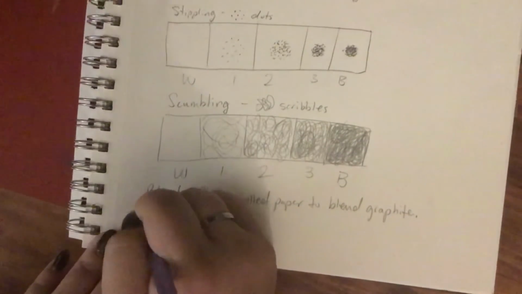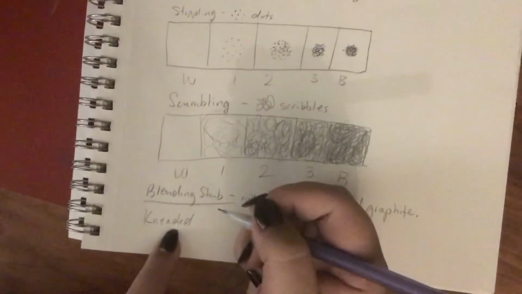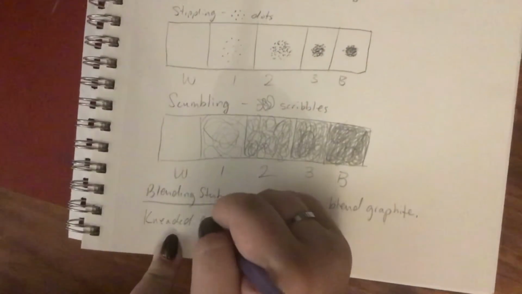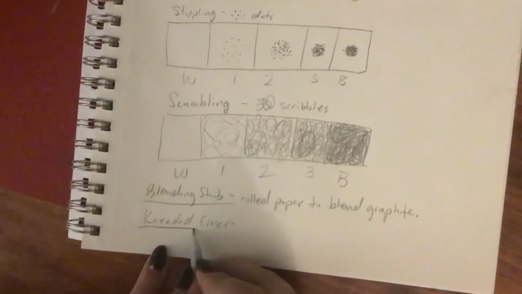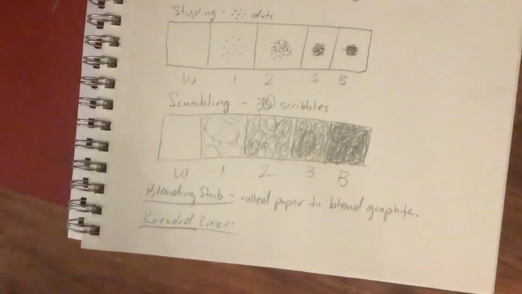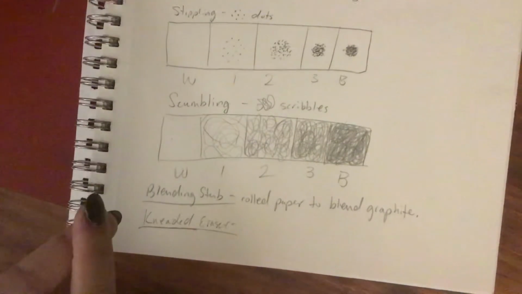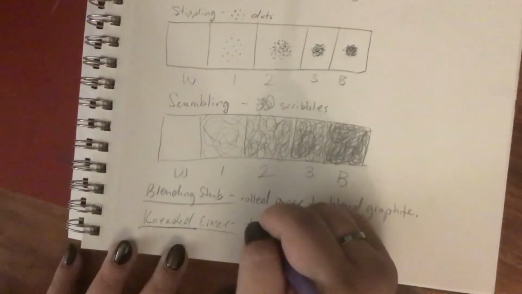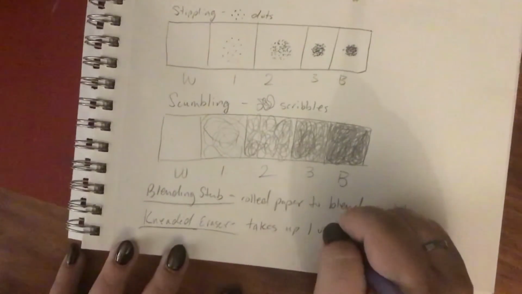And then finally, kneaded eraser. Kneaded like how you knead bread dough. Kneaded eraser. What this is, it's a gray squishy eraser, and it only takes up 1 value at a time. So I want you to write that. Takes up 1 value.